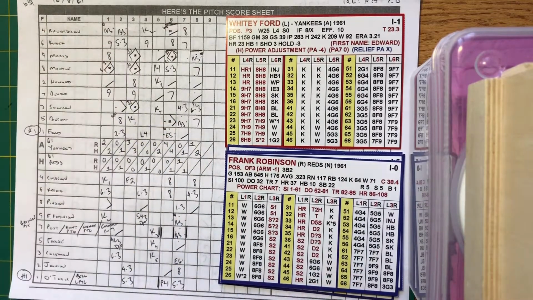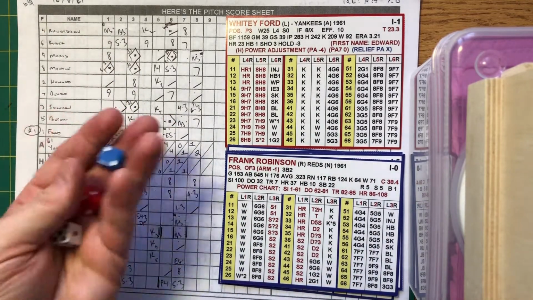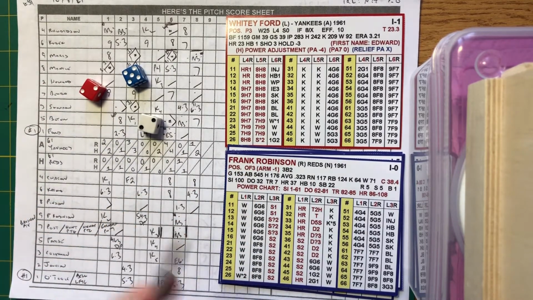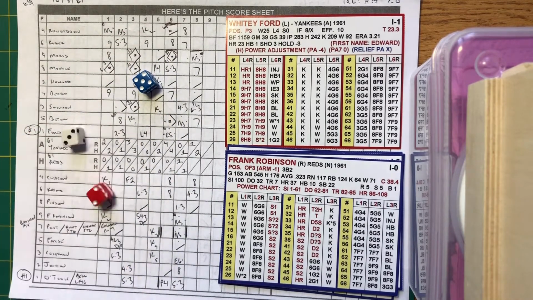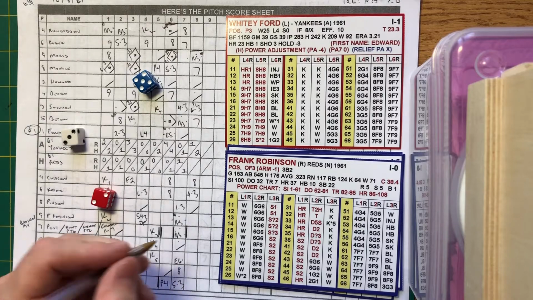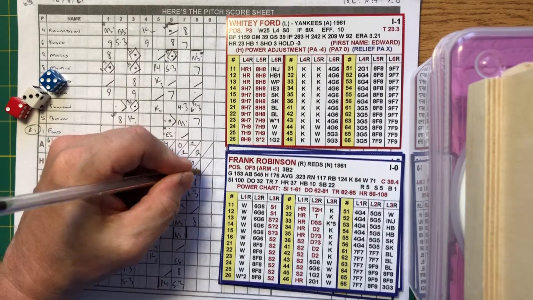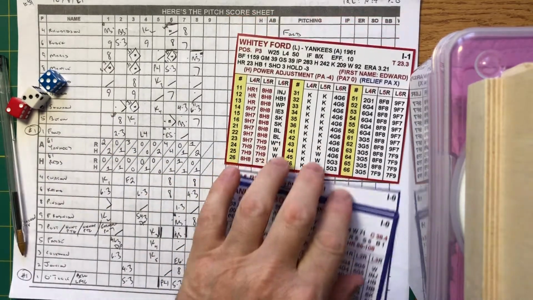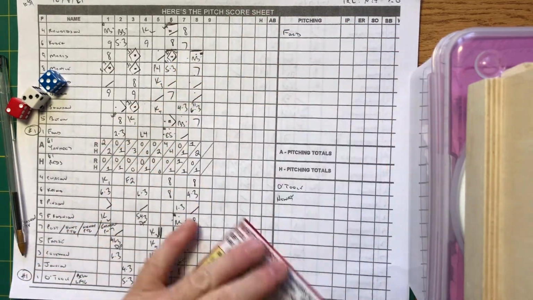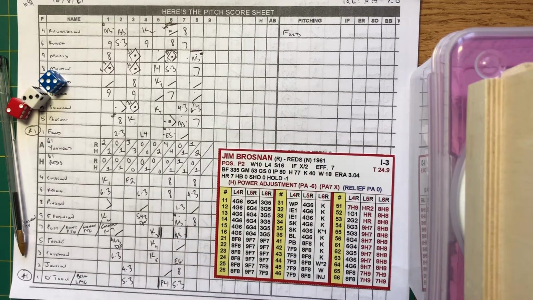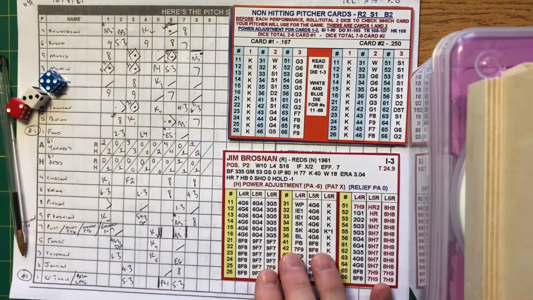Frank Robinson up. 0 for 2 for Frank. Ford the stretch and the delivery. And another chance for Mickey. Coming in a few steps, he's going to make the catch, and that will retire the Reds in the 8th. We go to the 9th with your score. Yankees 10, Reds 1. Brosnan out for his 2nd inning of work. He's going to face Whitey Ford, Bobby Richardson, Tony Kubek in the Yankee 9th.